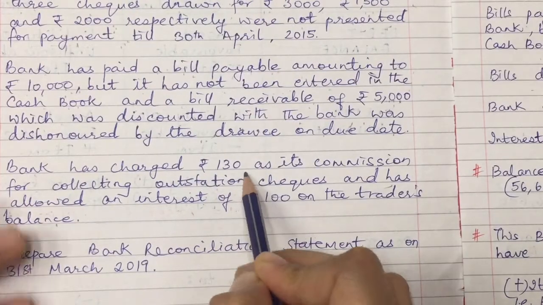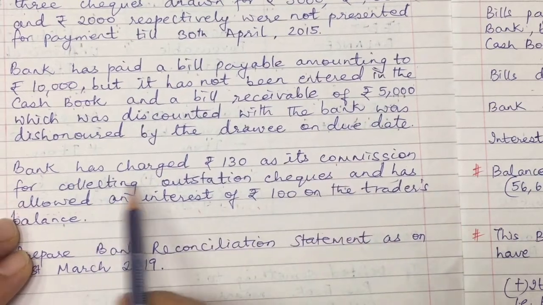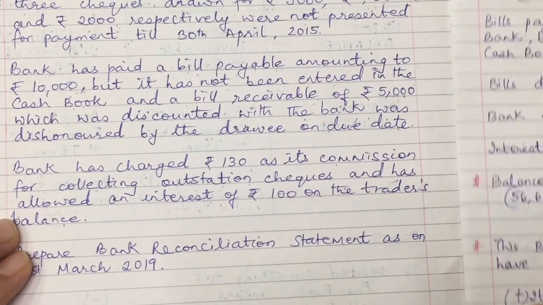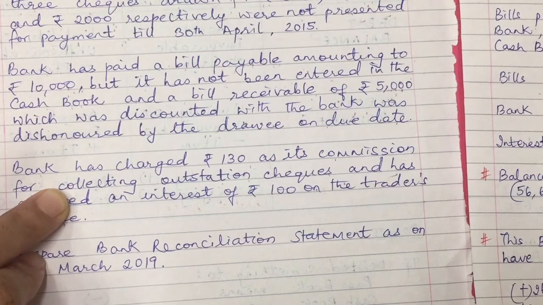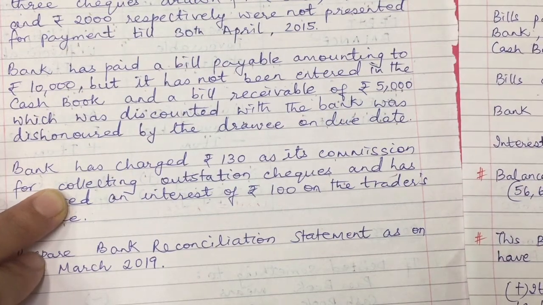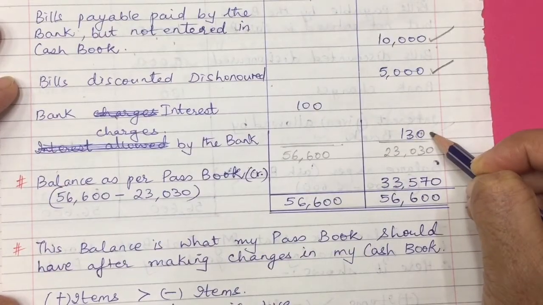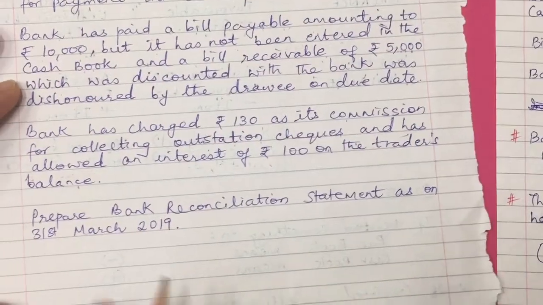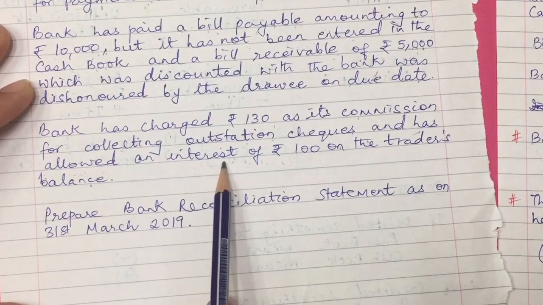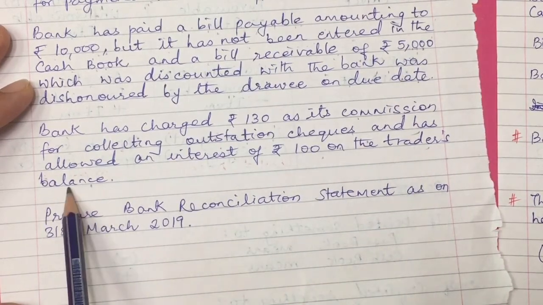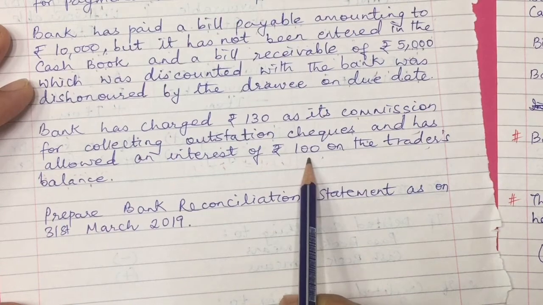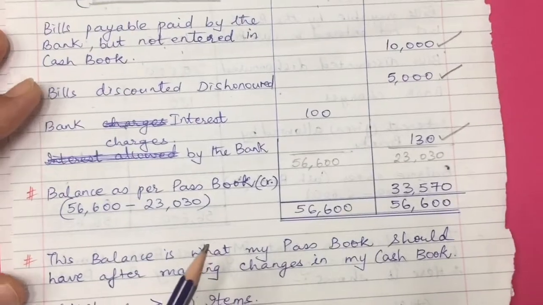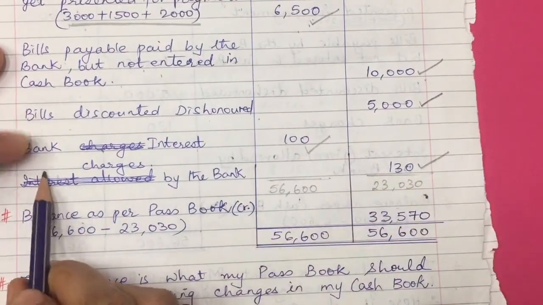Bank has charged rupees 130 as its commission for collecting outstation checks. The bank has deducted it itself, but I am not aware of it, so I have not done anything about this in my cash book. So here are the bank charges, 130 rupees. Next, bank has allowed an interest of rupees 100 on the trader's balance. That means the bank has added this 100 rupees in our passbook, so we will also add it in our BRS, 100 rupees.